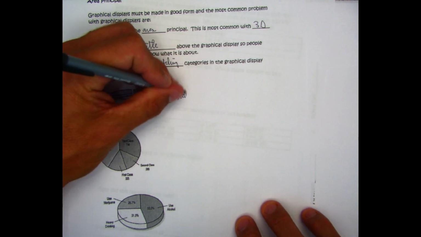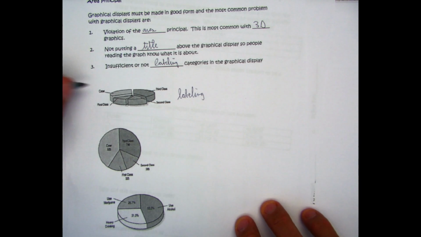So we look at the first one. Well, we have a violation of the area principle. We don't know, because we don't know what these percentages are. So there's a problem with labeling. Should have the percentages in there, and there's no title.